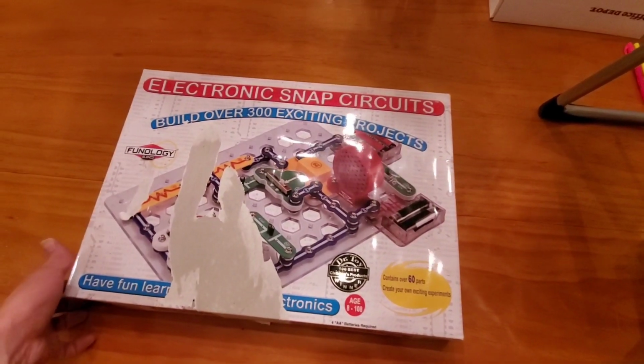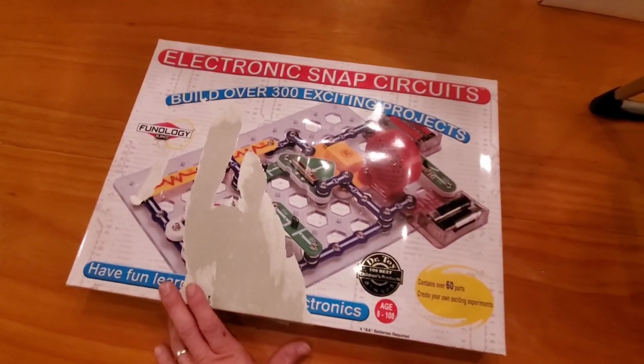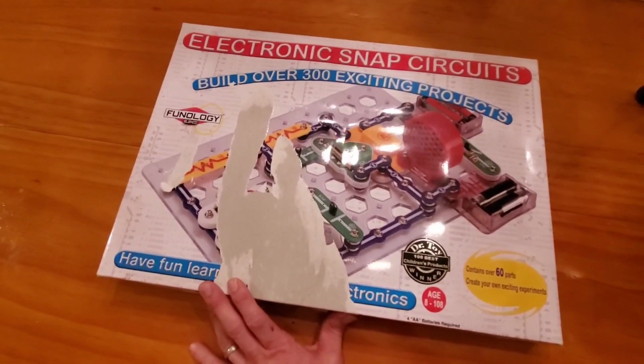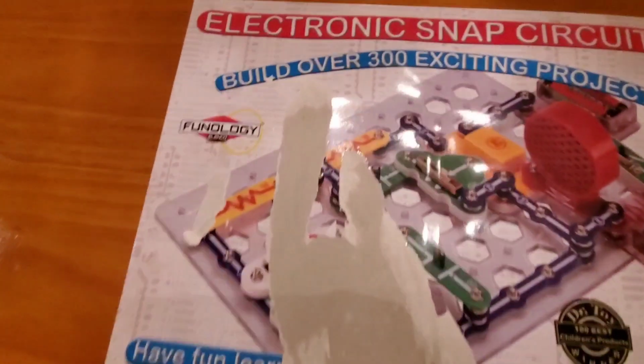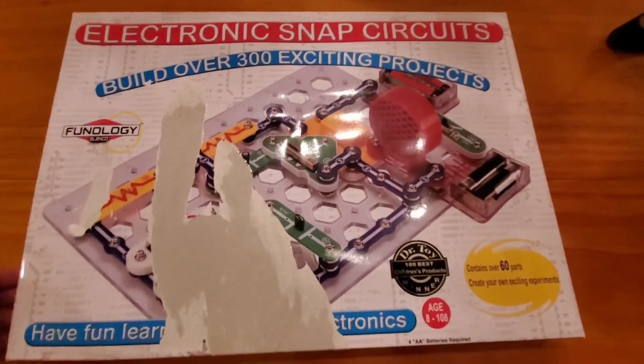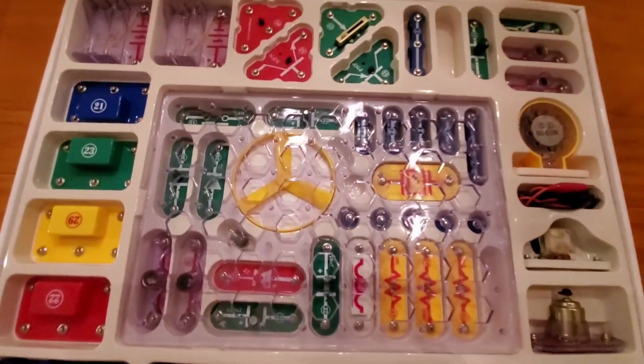All right, guys, so we're finally going to get to build our circuits. And normally if we were in school, I'd have a bunch of these, and you guys would be able to group up and build your own circuits. It's got all these cool pieces, but sadly we're doing this digitally. So let's take a look at what we have.